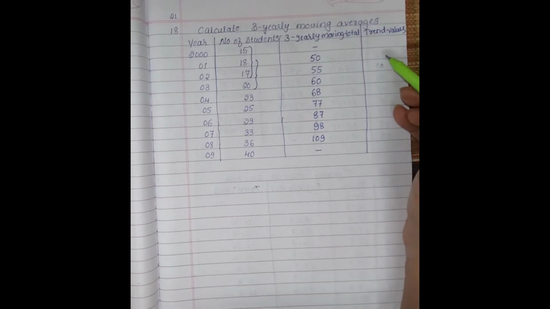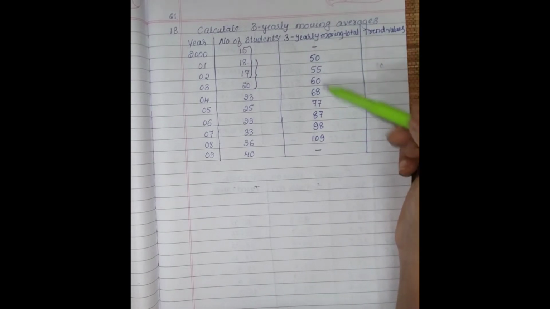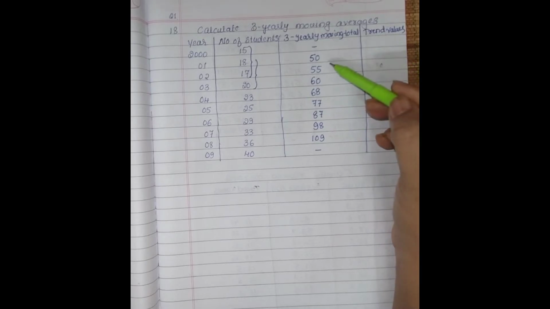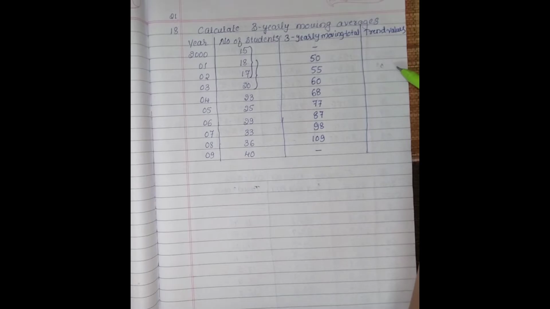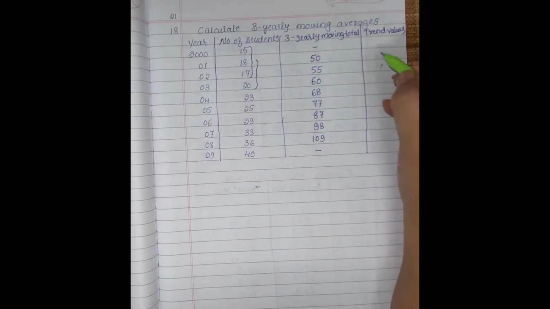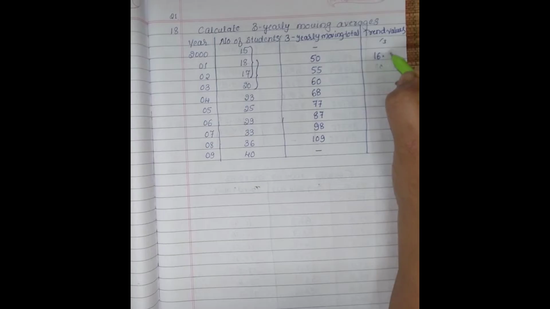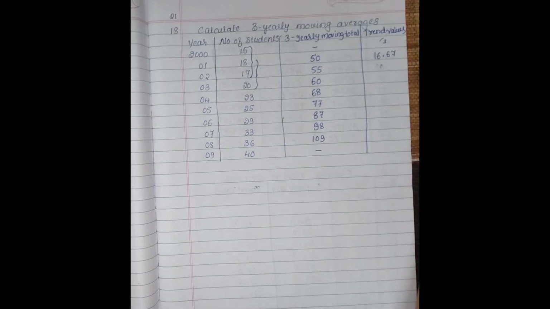Then the trend values. How to calculate the trend values? The previous column divided by 3. You add 3 values and then divide by 3, that's all. So 50 divided by 3 is 16.67.